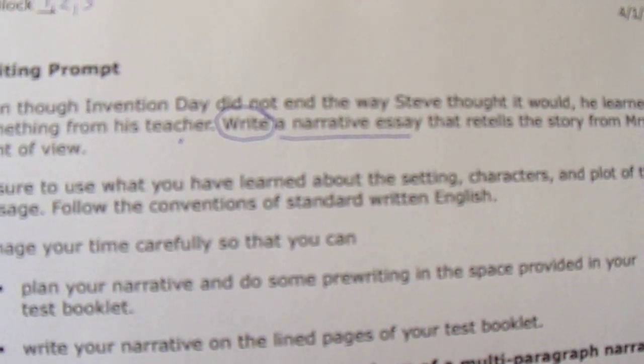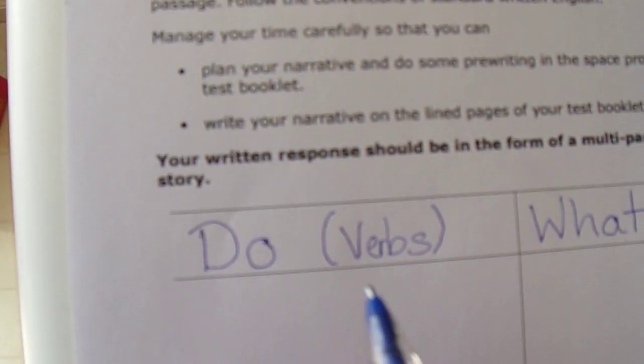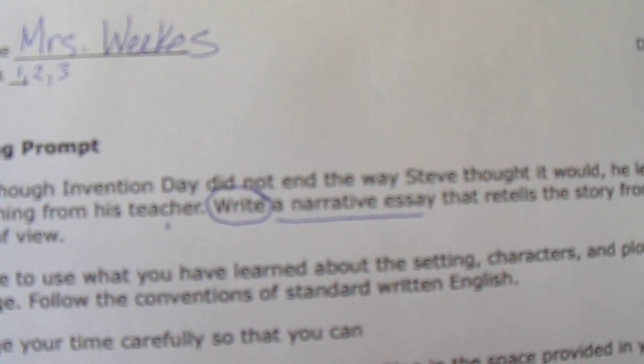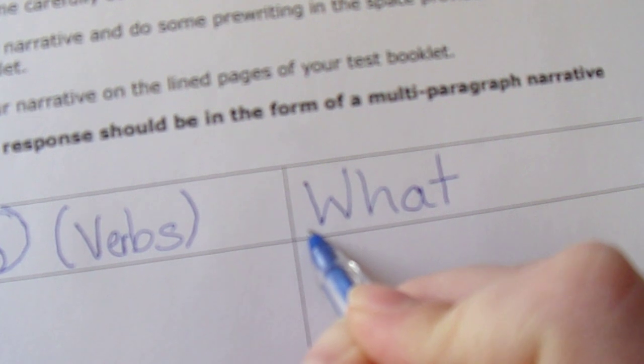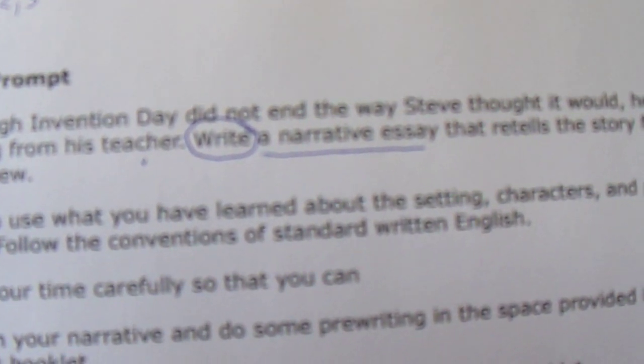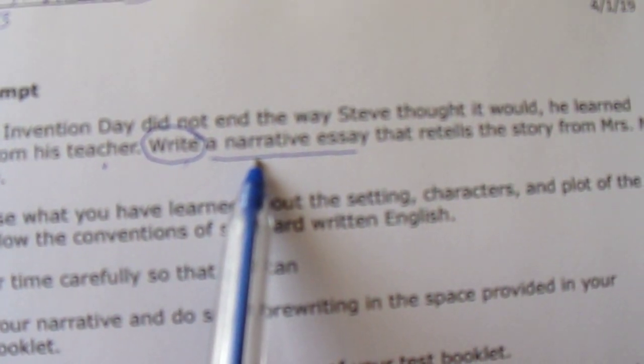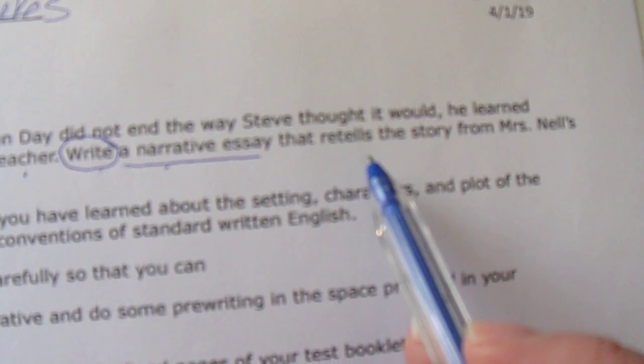Write a what? A narrative essay. Okay, I circled the verbs, and I'm going to underline what I'm going to do so it makes it easier. So what am I doing? Writing. What am I writing? A narrative essay that retells the story from Miss Nell's point of view.